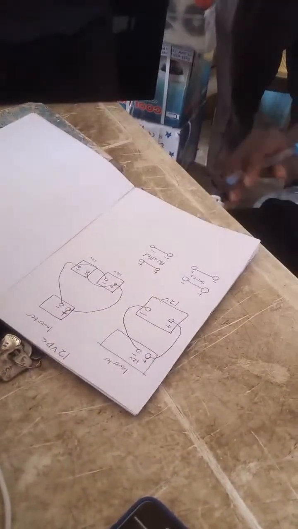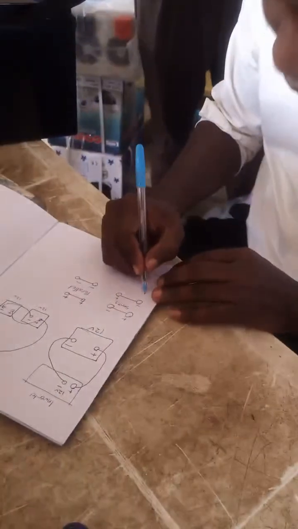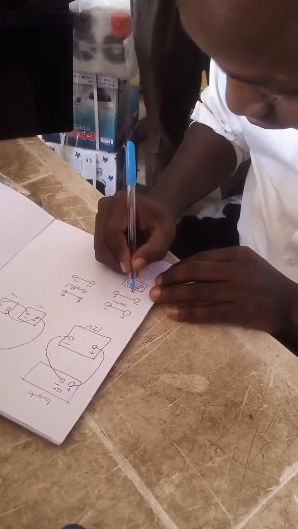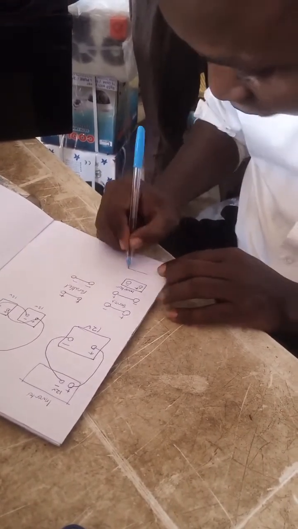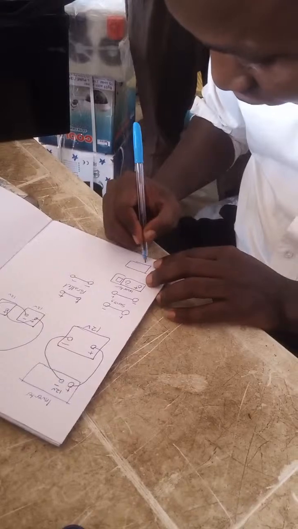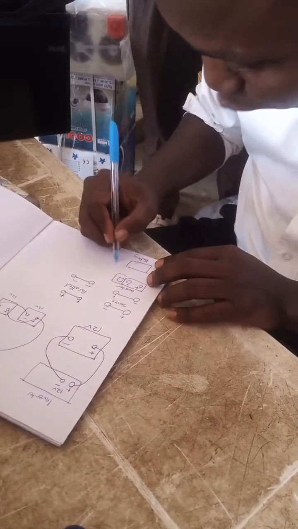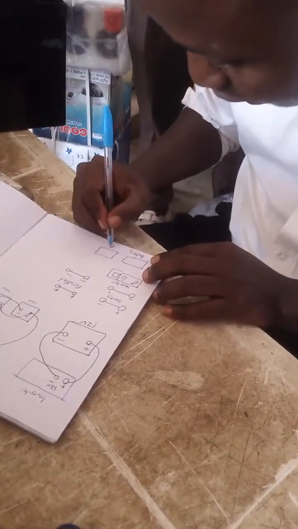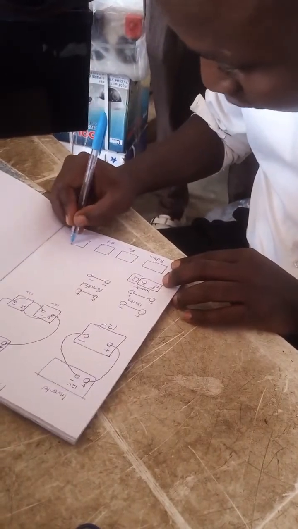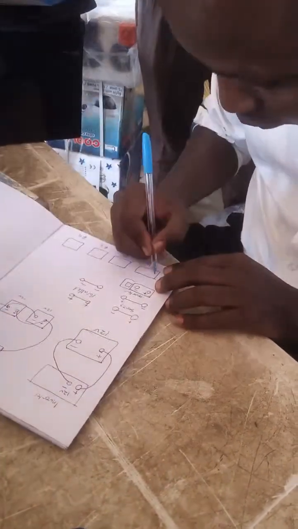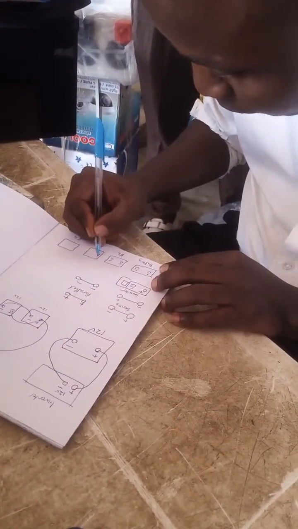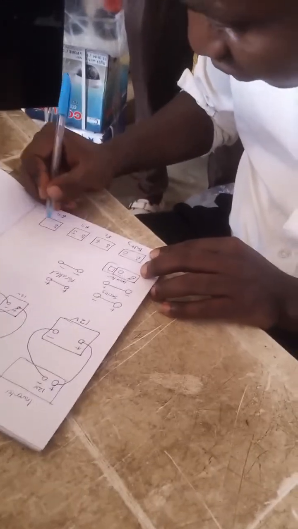Four batteries now, and we still want to achieve 12 volts. This is the inverter. We have battery 1, battery 2, let's say B2, B3, B4. We have positive, negative, positive, negative, positive, negative, and positive, negative.